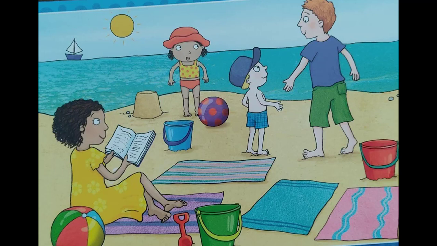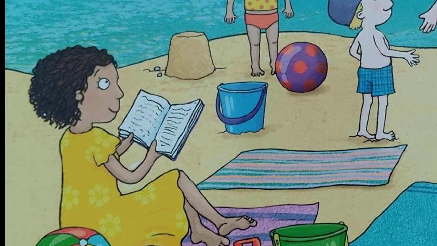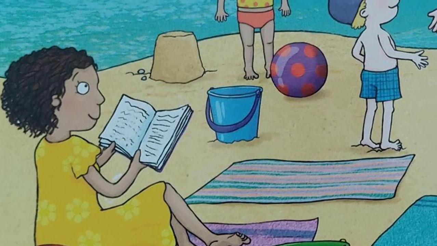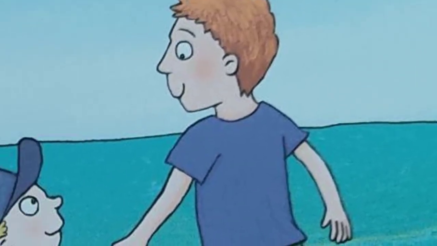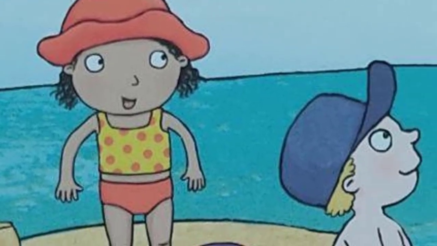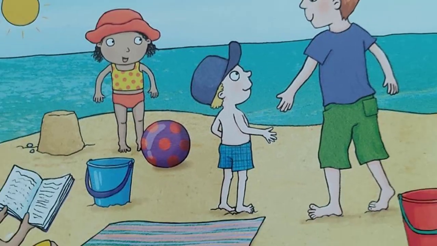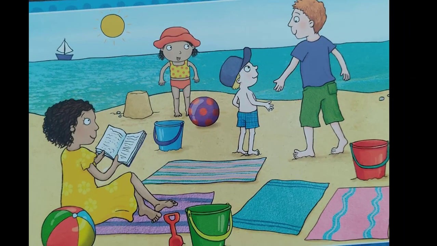Wow, what is this? This is the beach. Okay, what can you see in this beach? I can see one mommy, one daddy, one sister, and one brother. So there are 4 people here.